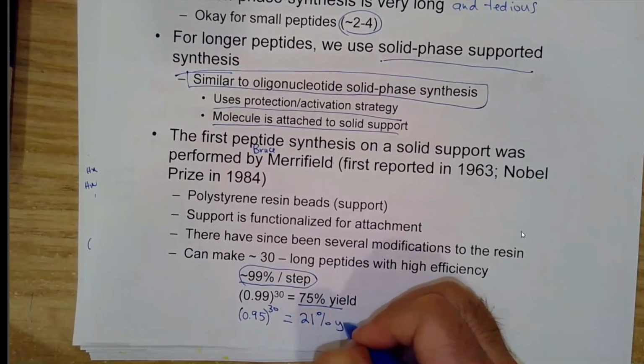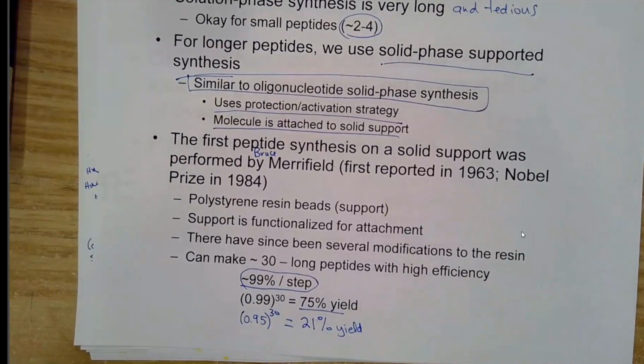So you can see that while 95% and 99% both sound pretty good, if you do this sequentially, you get a huge drop in yield. So it's really important for solid phase synthesis that your yields are as high as possible.